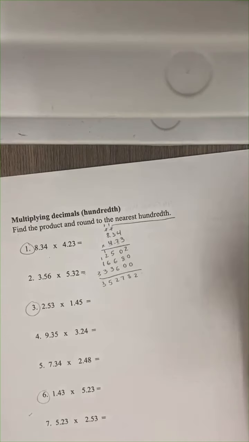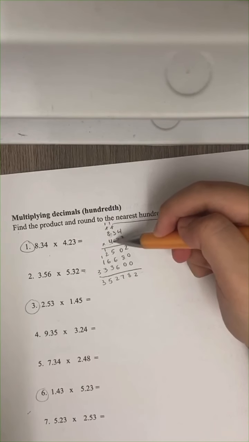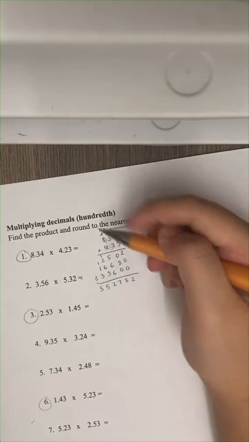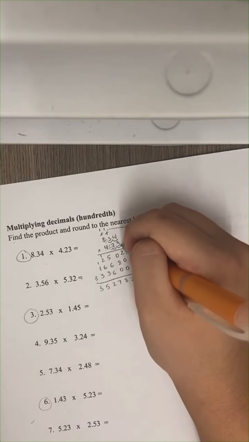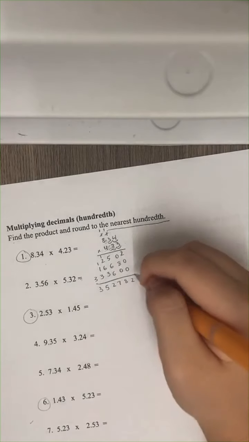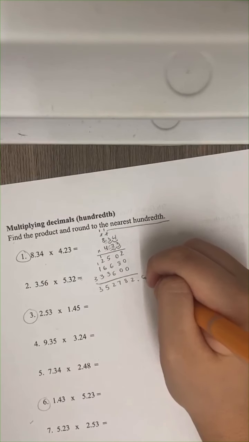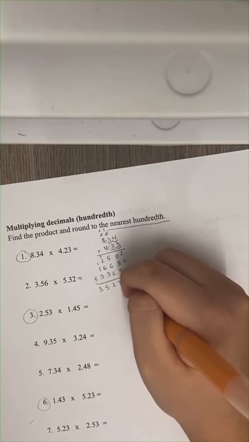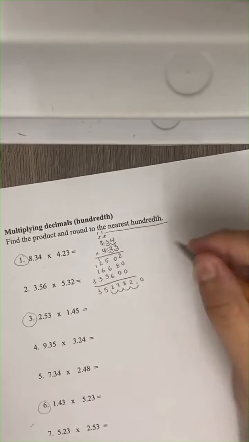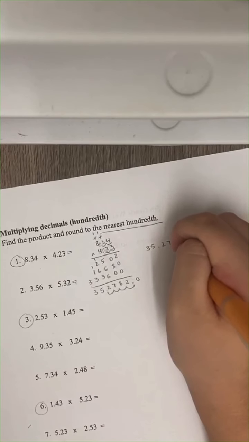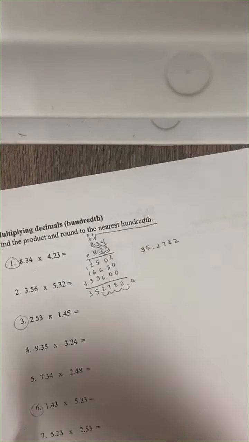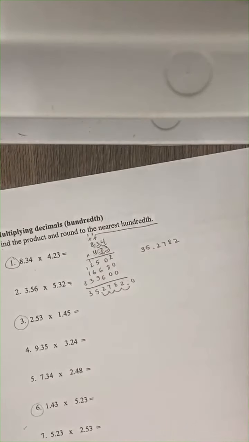Now we go back to our decimals, and we see how many places there are after it. That's 1, 2, 3, and 4. So we're going to move the decimal from the zeros into 1, 2, 3, 4. So now our answer is going to be 35.2782, but we're not done because we're supposed to round to the nearest hundredth.